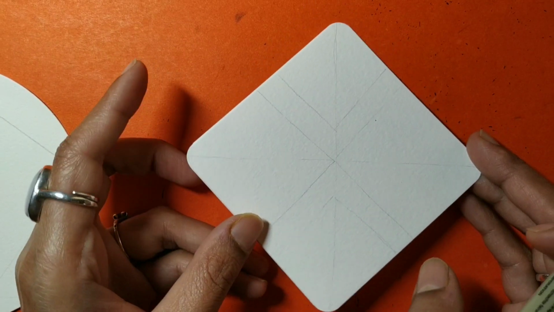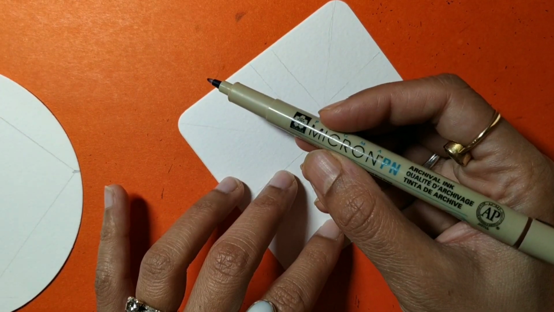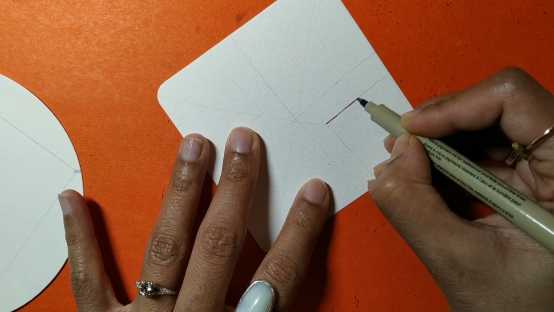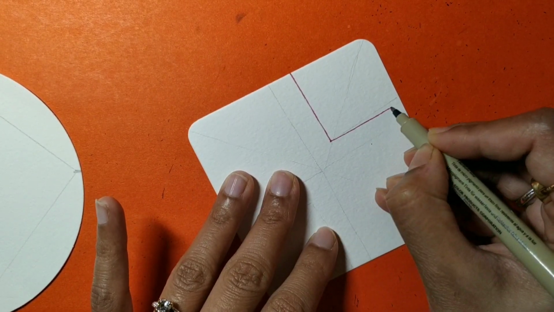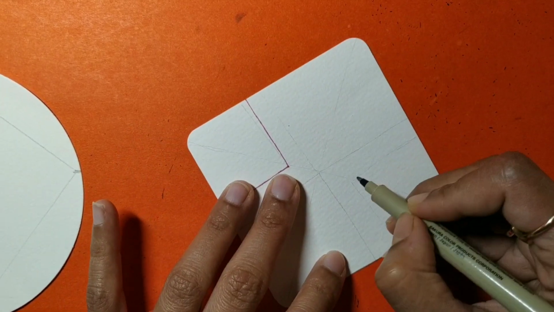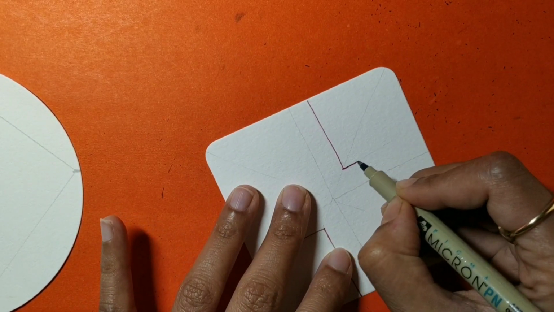So I'm going to use this grid today and I'm using my burgundy pen, just to add a little color to my tile today, right? I'm using the burgundy pen for my Paradox only and nothing else.